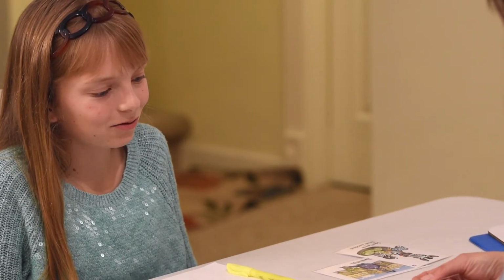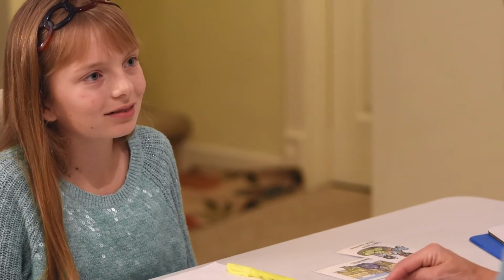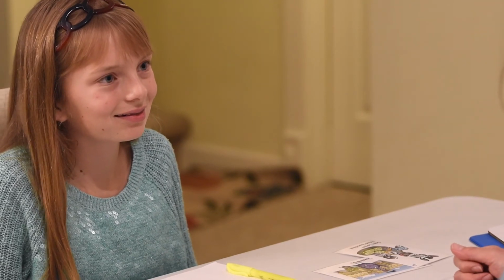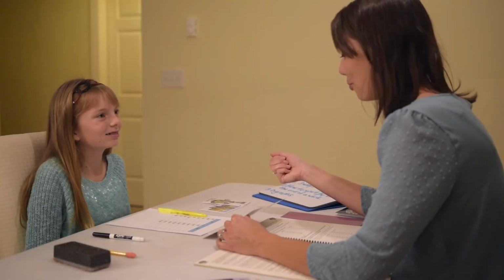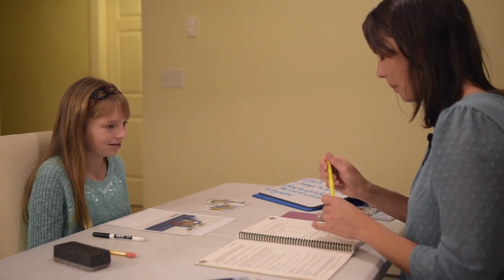And this rule is going to teach us that you only use a CK at the end of a word if it's right after a short vowel. Otherwise, what will you use? Okay, great. So take a look at your new spelling rule card and tell me about the picture.